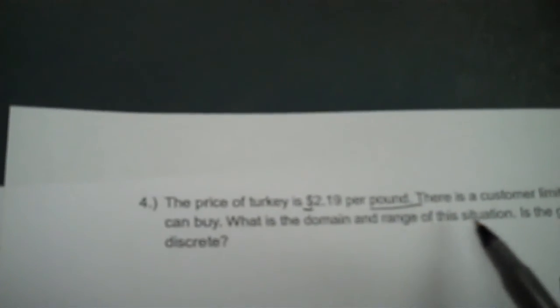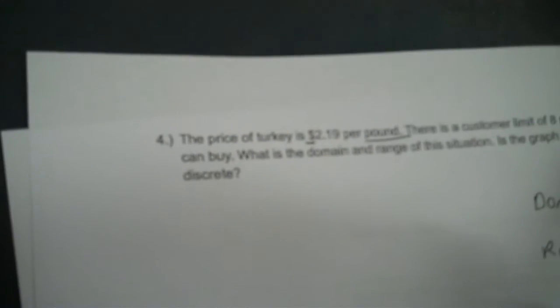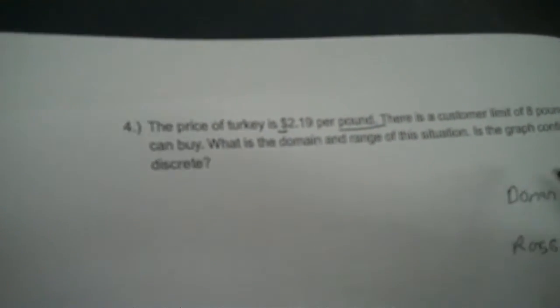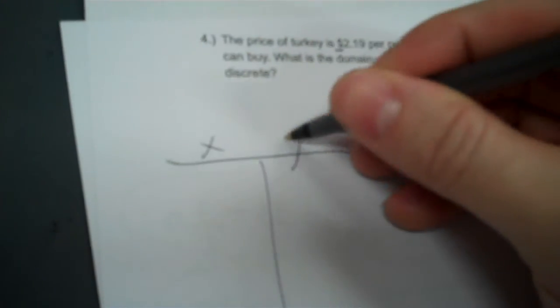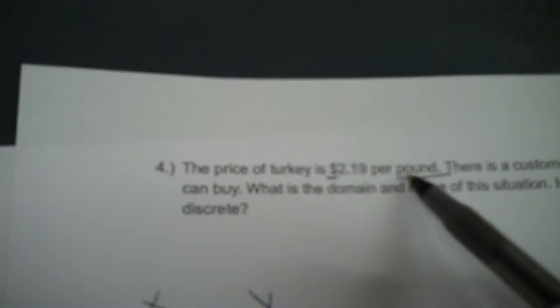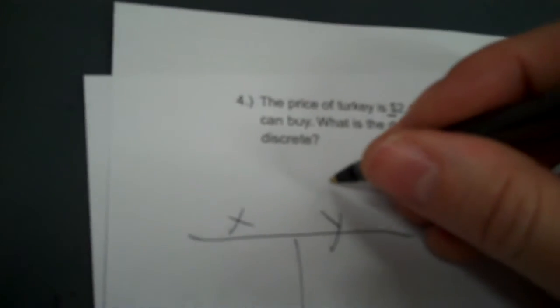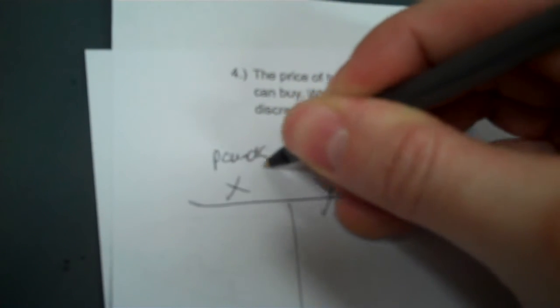Okay, you probably don't remember how to do the domain and range word problem. The price of turkey is $2.19 per pound. There's a customer limit of 8 pounds that you can buy. What's the domain and range of this situation? Is the graph continuous or discrete? You make a table, X, Y. You got money in pounds. Well, X can't be money ever, so money in pounds.